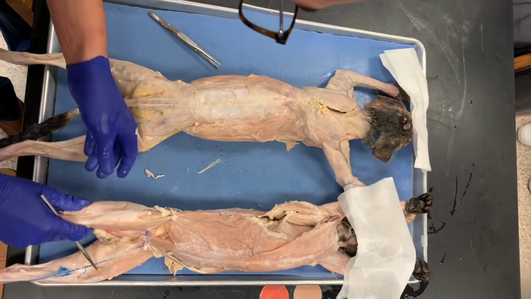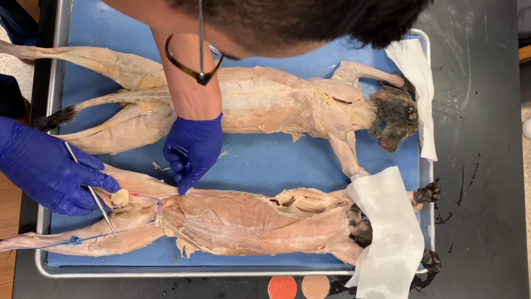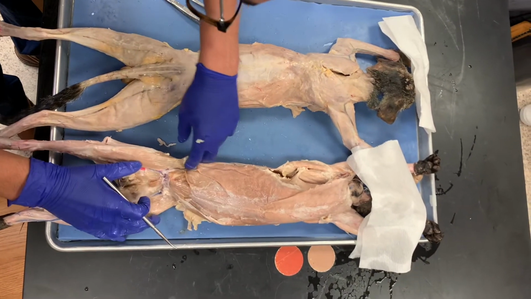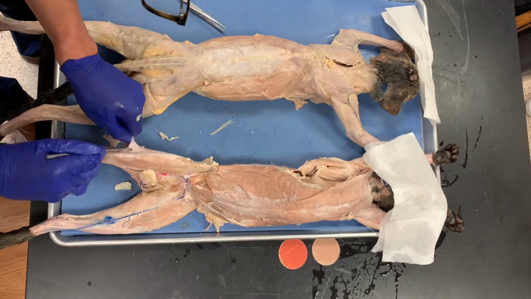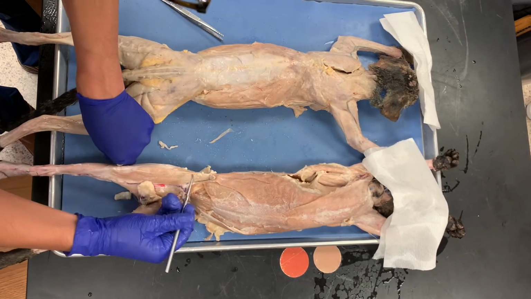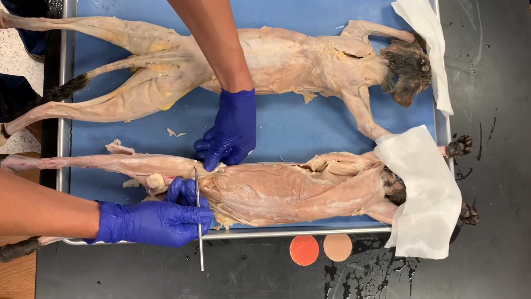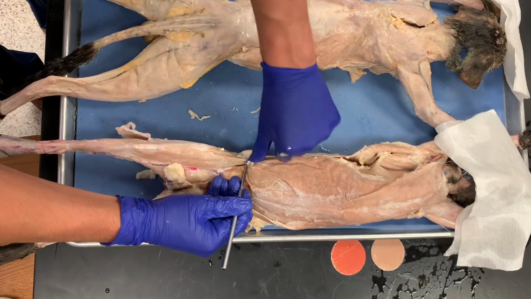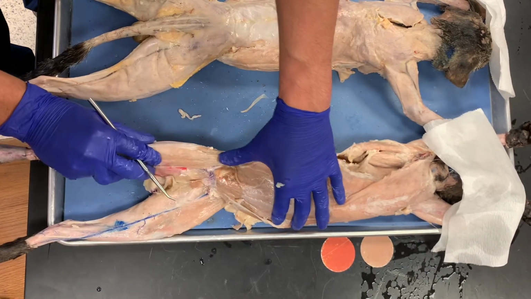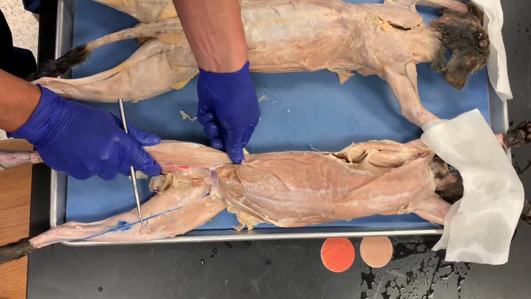And then let's see about some of the muscles here in the leg. It's not particularly obvious, but this is where the rectus femoris would be. What I can do is palpate up.